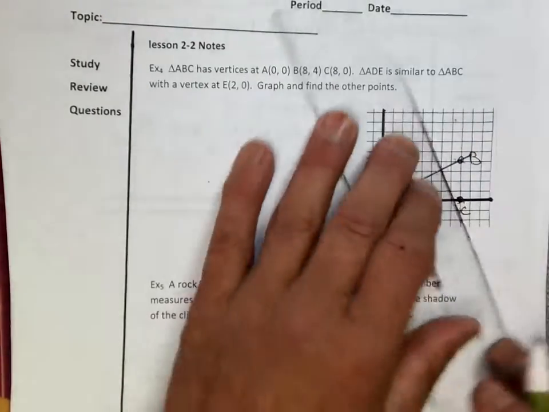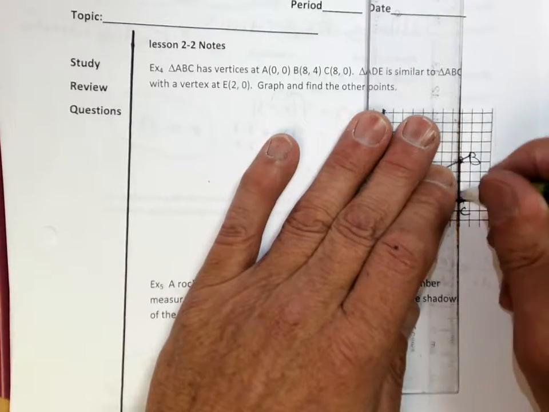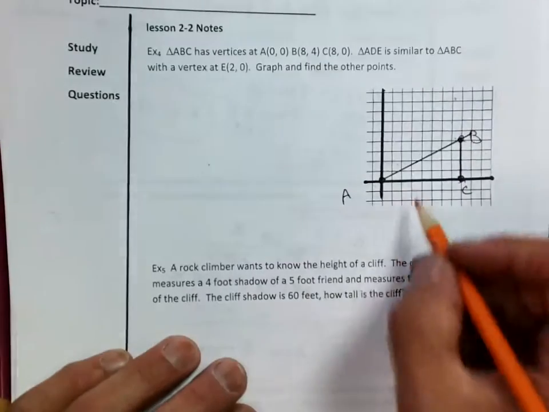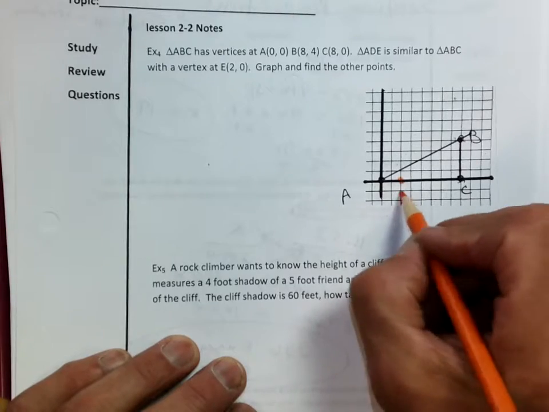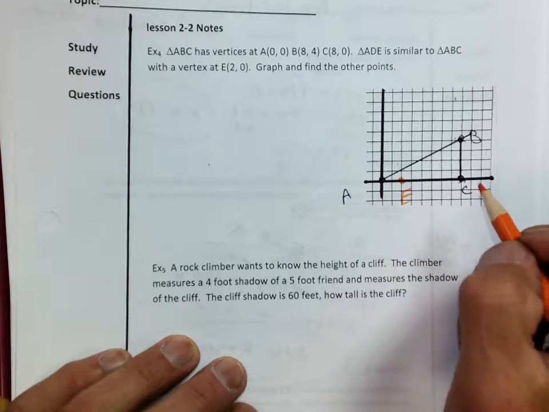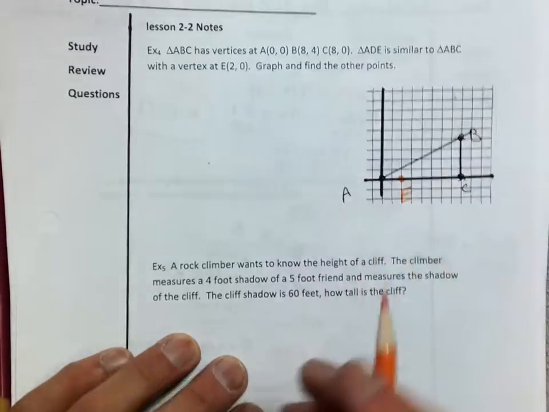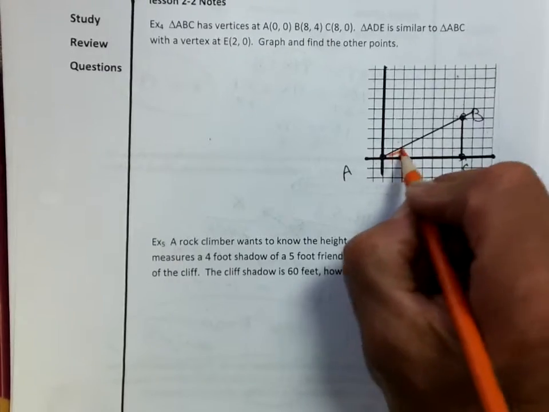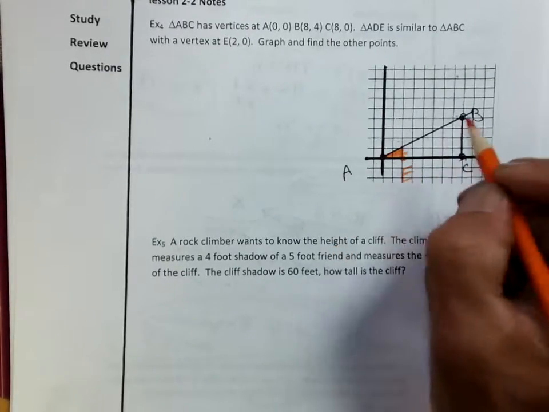This is actually very easy. I don't even know if we need to do it as a ratio. So E is at 2, 0. Here's E. We know the triangles are similar, so they're going to have the exact same shape. Remember that? So my guess is that this little orange triangle's got to be the triangle they're looking for, right?